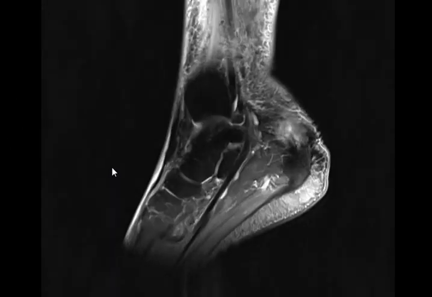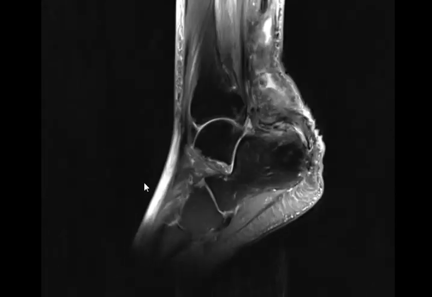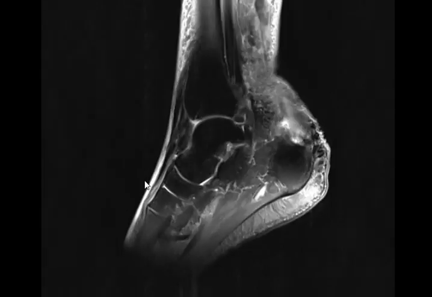Let's start with this case of a 52-year-old male patient with a history of trauma to the ankle joint. I don't know, right or left, whatever. So let's start and see what you think. It's an easy case, straightforward, nothing special.